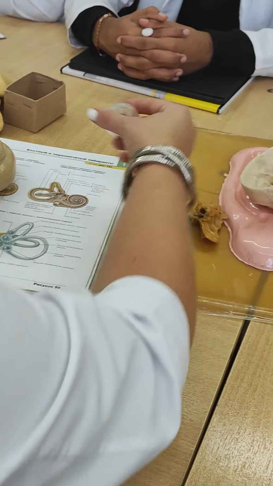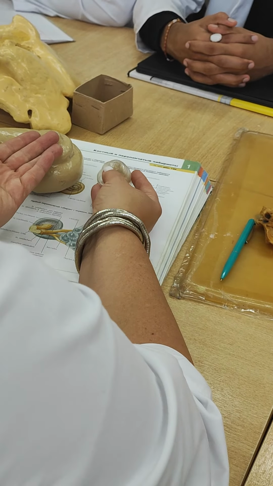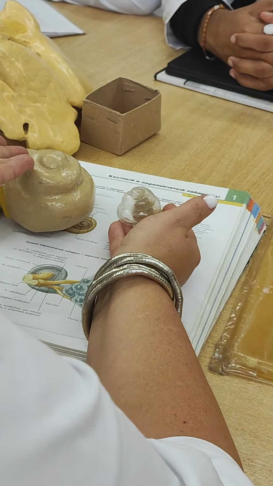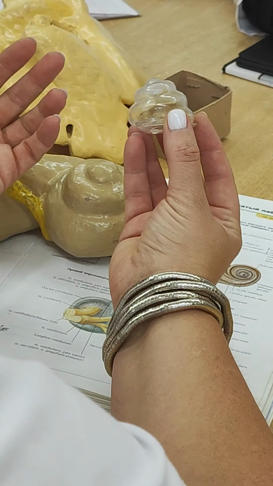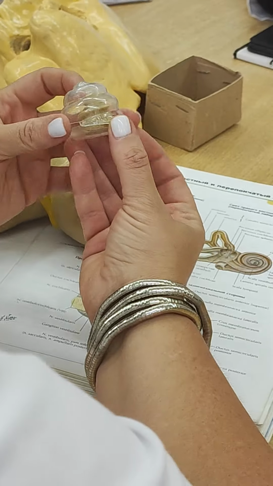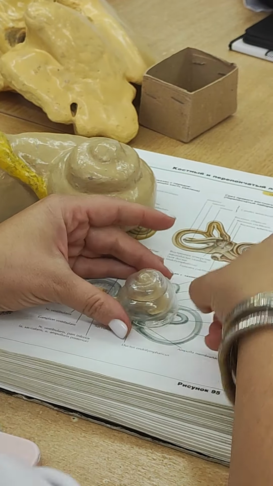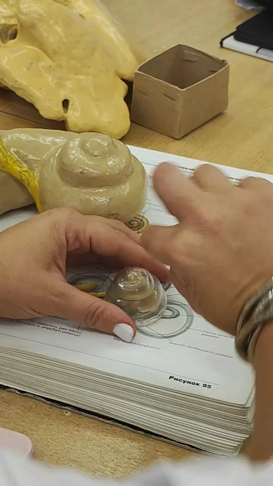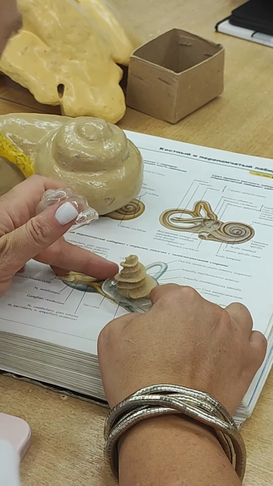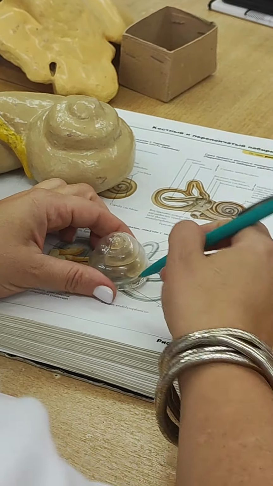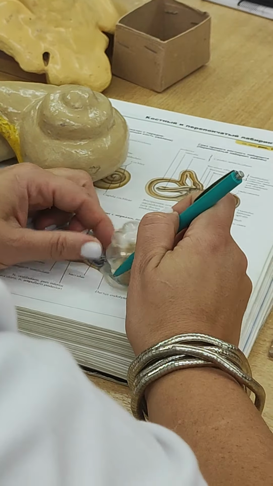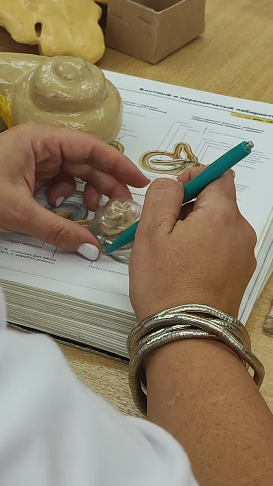Here we have a sample similar to the cochlea. You will see that the cochlea is actually a duct which turns around a cone-shaped stick. The duct has 2.5 turns.